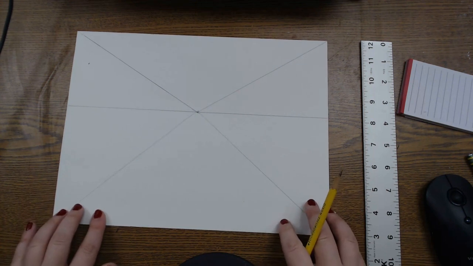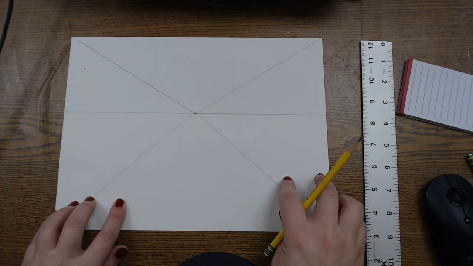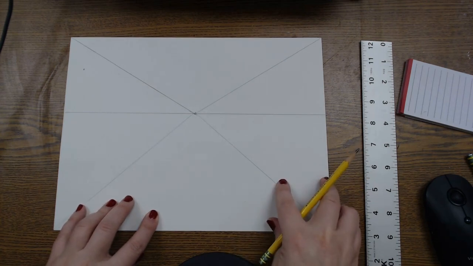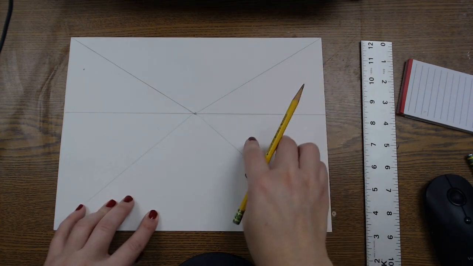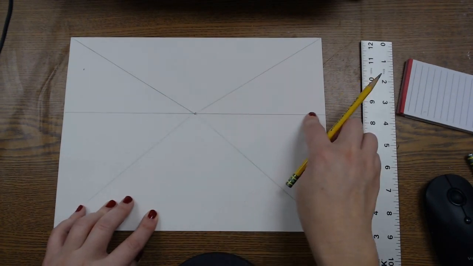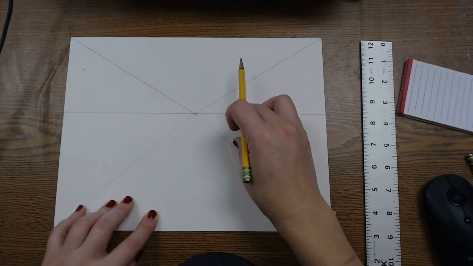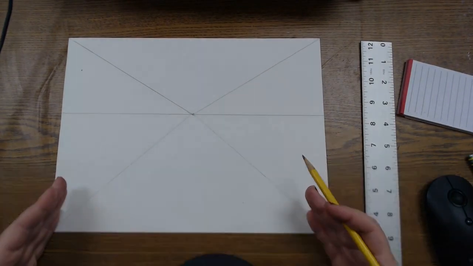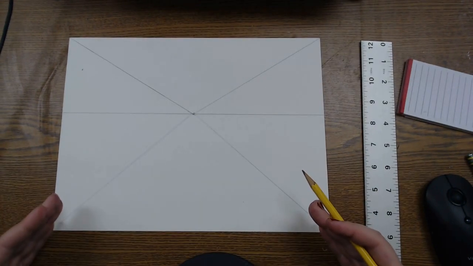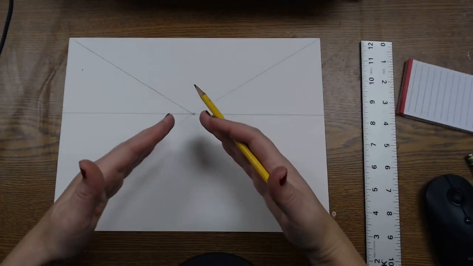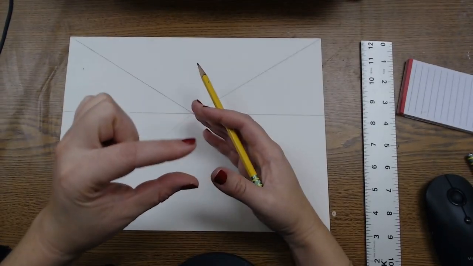Anything that starts at the bottom of our paper or closer to the bottom of our paper is bigger than whatever starts closer to the middle towards our horizon line. Whatever gets closer to our horizon line is going to get smaller because, as you know, with perspective, things that are further away become smaller.